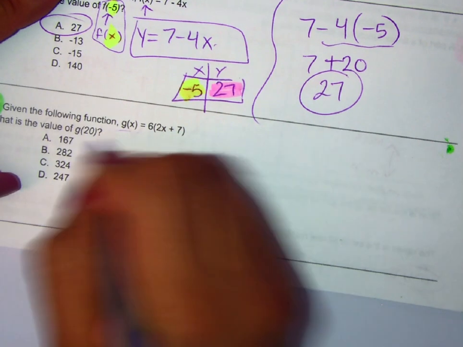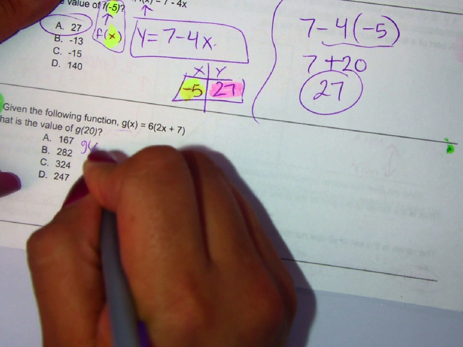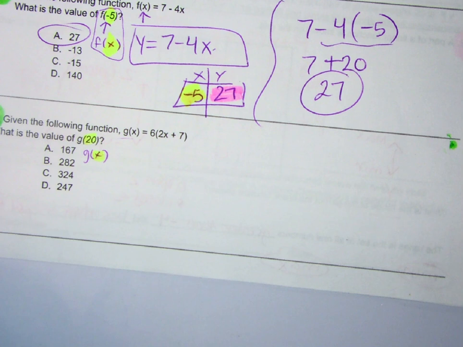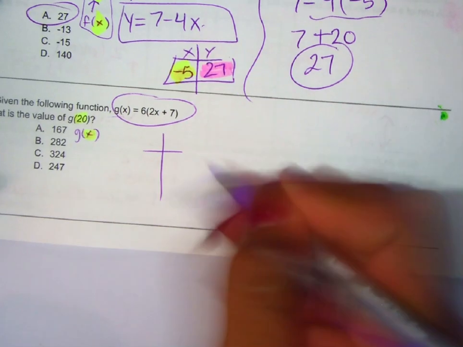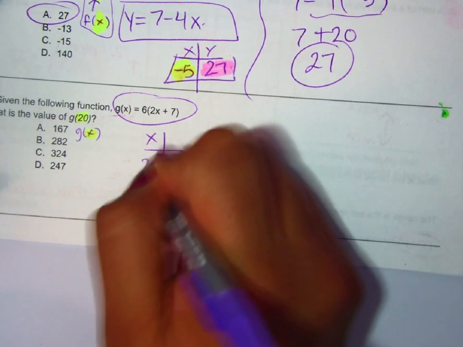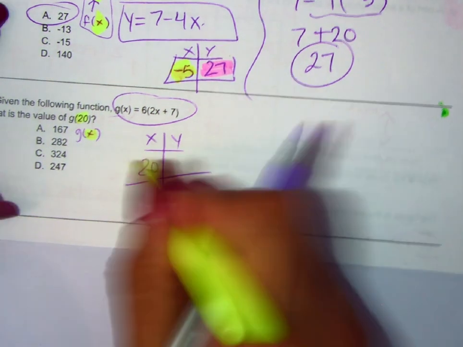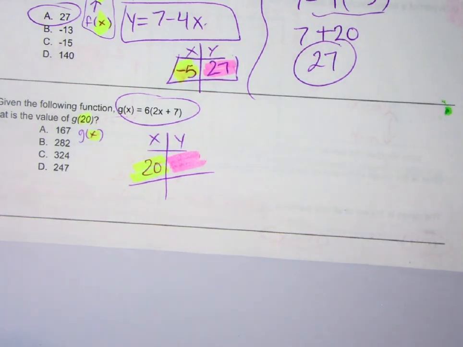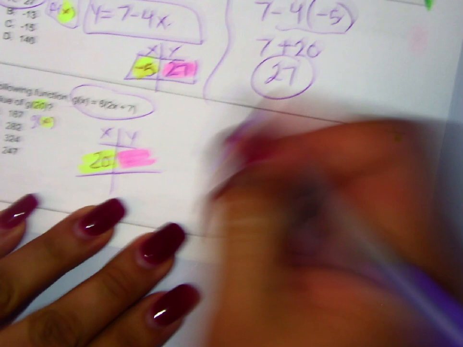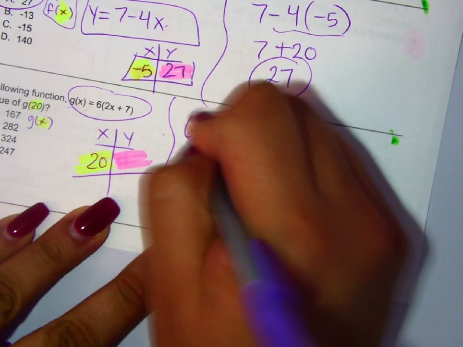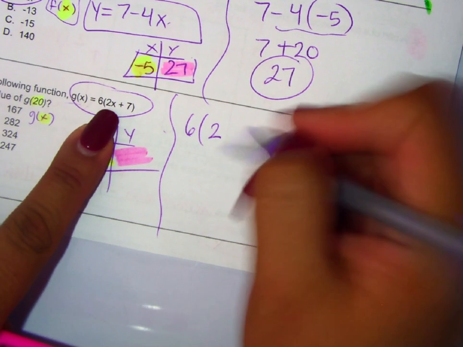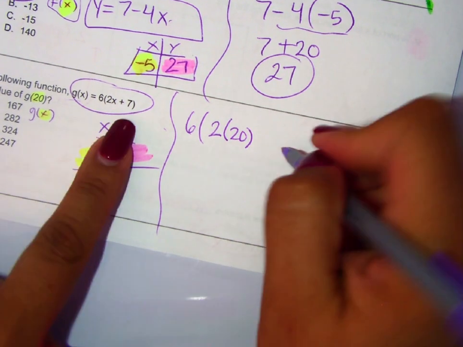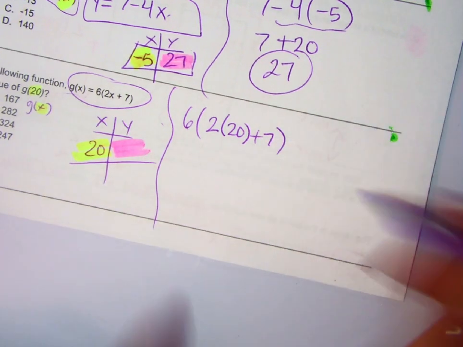Let's do the next one, g of 20. If we write g of x right underneath, we can tell that that 20 is replacing the x. So if we graph this in our calculator, we're looking for when x is 20. What is our y? Sometimes it is as easy as just typing it in, going to the table and finding the answer. Other times you could also do it algebraically. If you're doing it algebraically, you're replacing the x with the number, and then doing this with PEMDAS.